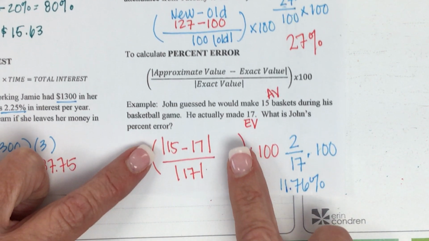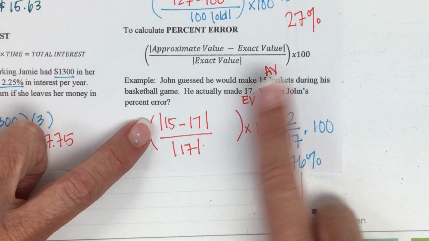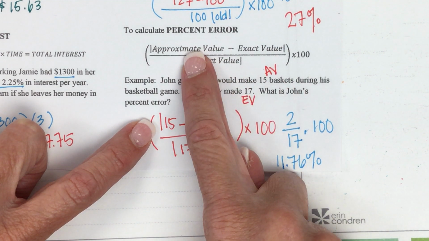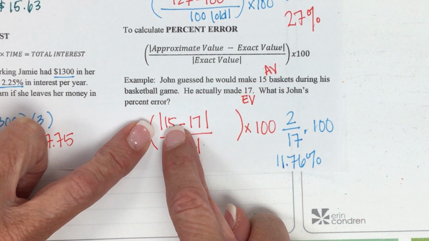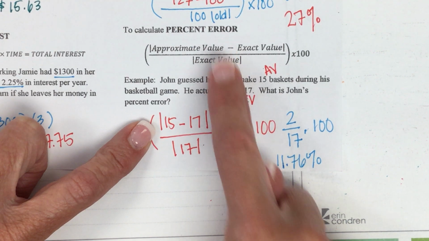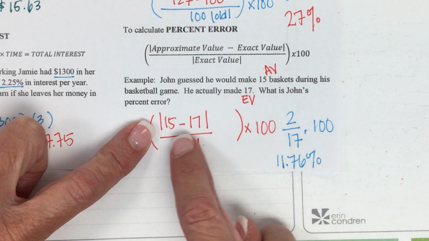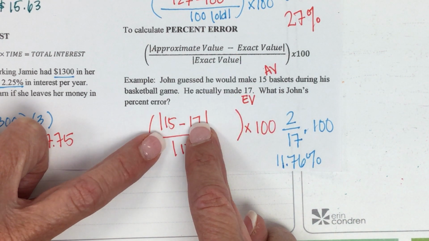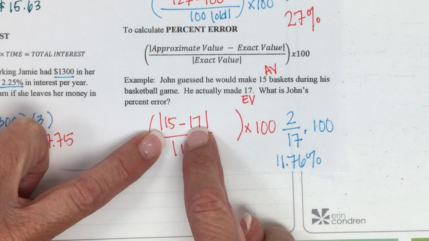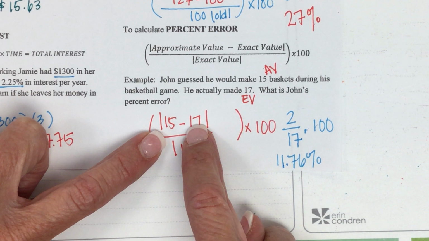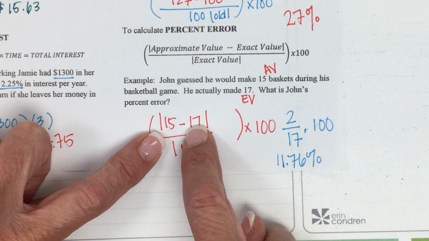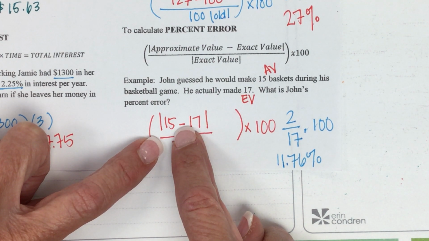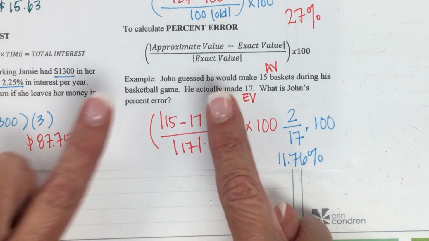I see some people looking at me. Okay, look here. Approximate value is 15 minus the exact. So actually he made 15 baskets, but projected to what? He actually made 17, right? Okay, so approximate minus the exact, but the absolute value.